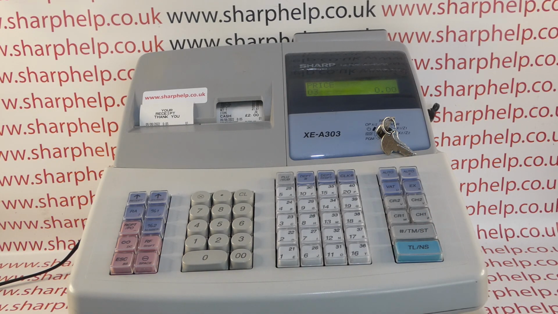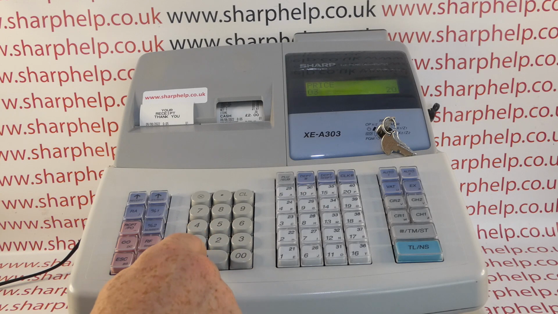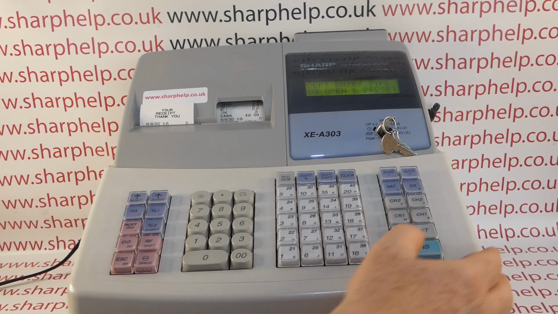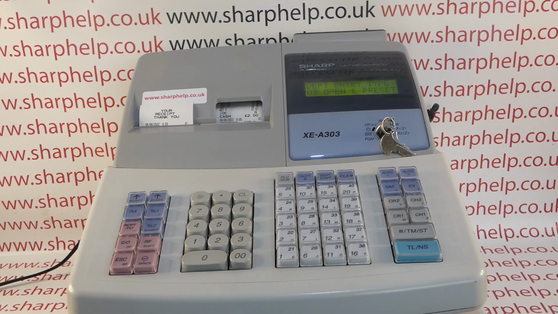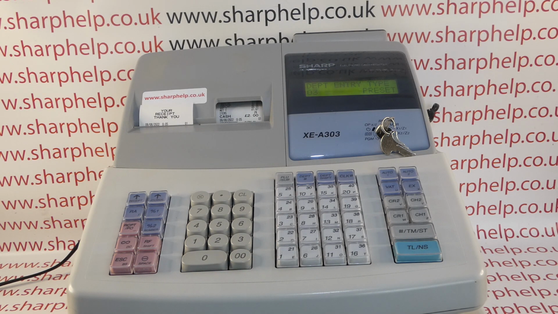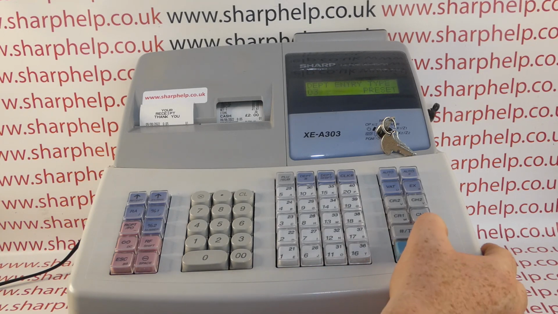This one will enter a price, so £20, 2000, TMST. So because I put a price in, it's now open and preset. If you want to change that so it's preset only, 00 is inhibited, open, and then preset. Eventually there's 4 different settings for the department. This one we're going to have it preset.